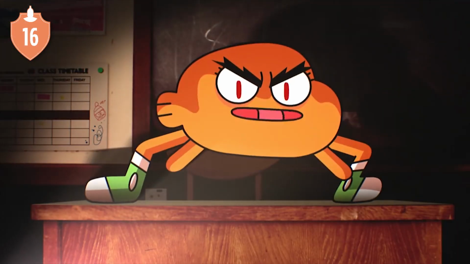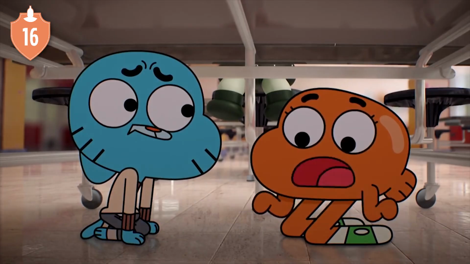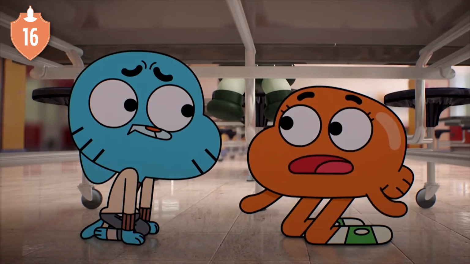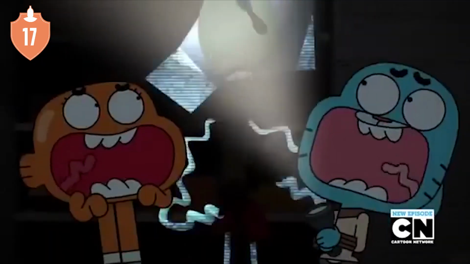Gumball and Darwin are also part of the 1% of the population that never grow old. According to their doctor, it's because that 1% is comprised of TV characters. In The Nobody, Rob swears vengeance on Gumball and Darwin after they ignored him in the void, becoming their arch nemesis for future episodes to come.